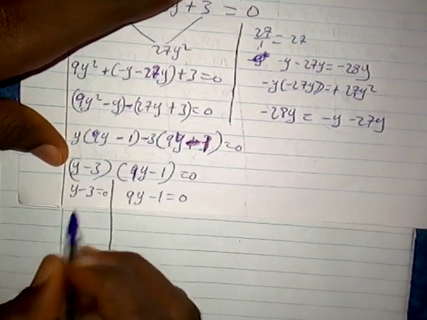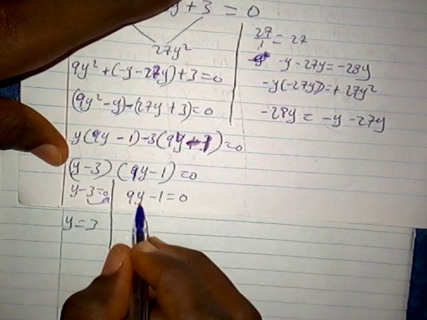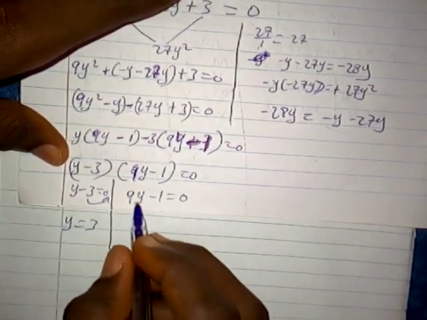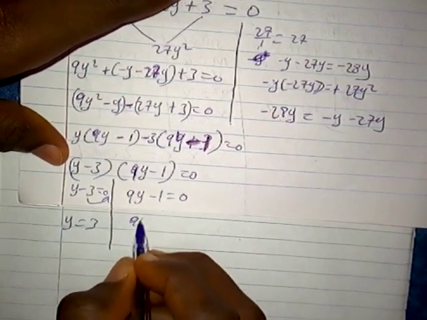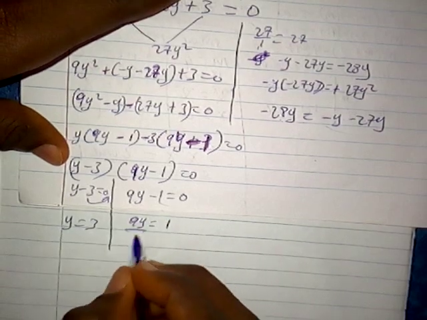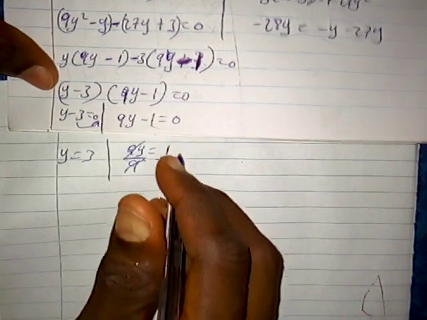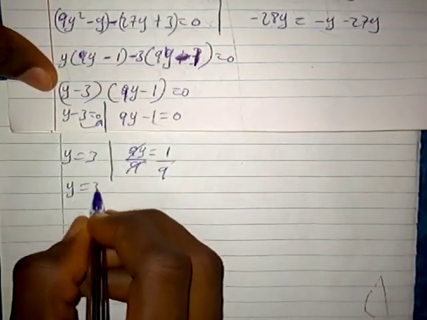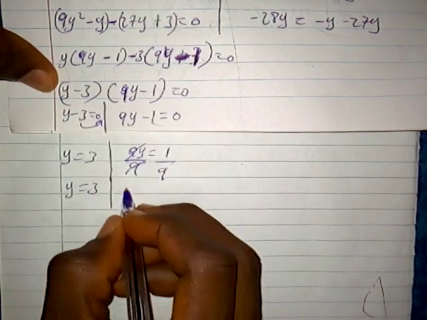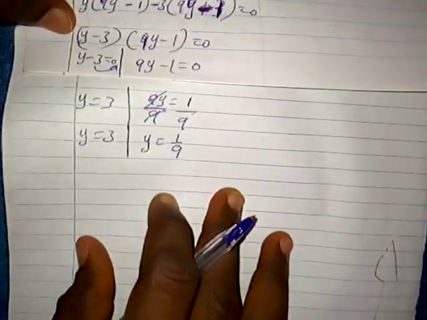Right? So we transpose. So y is equals to 3. Here we are not going to transpose. So find the value of y. So 9y equals to, okay, we transpose this 1. Divide here by 9. Divide here by 9. This cancels this. So what is remaining? Y is equals to 1 upon 9. Do you see? Now we have the value of y.